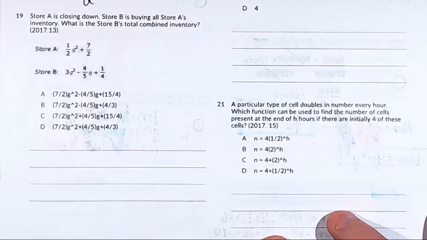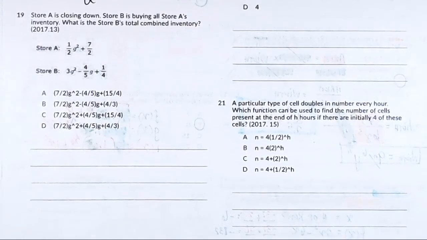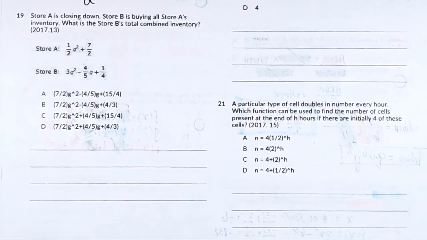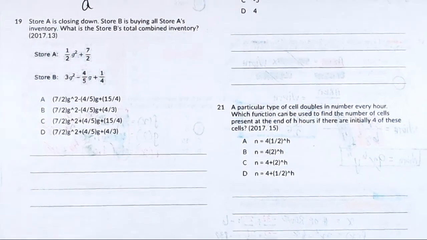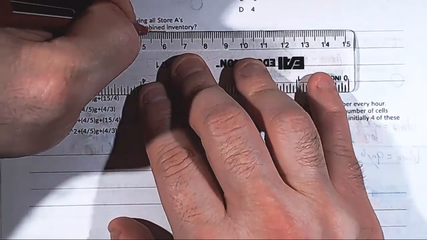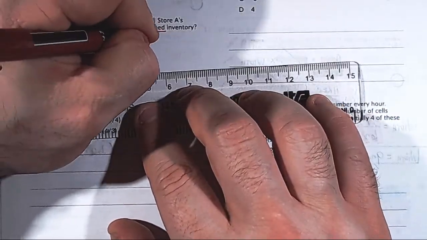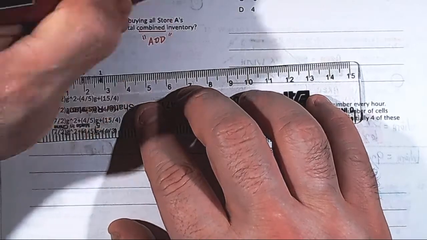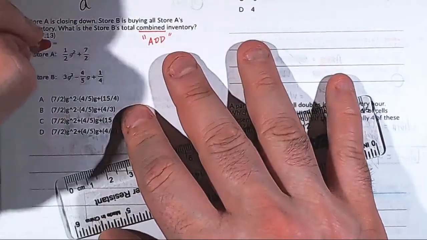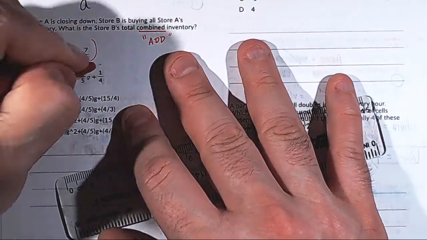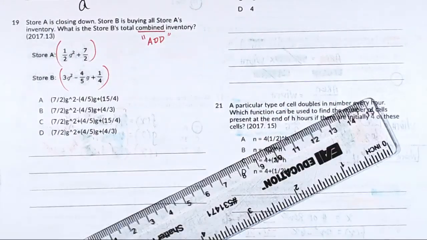Number 19. Store A is closing down. Store B is buying all of Store A's inventory. What is Store B's total combined inventory? What this is saying, when you see the word combine, you should be thinking add. Okay, so we're just going to add Store A's inventory to Store B's inventory. We're just going to add them. And it helps to stack and add.